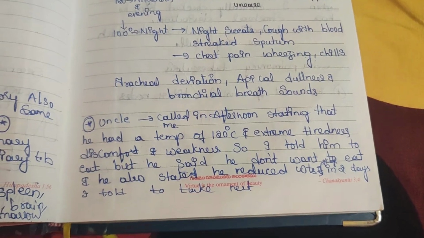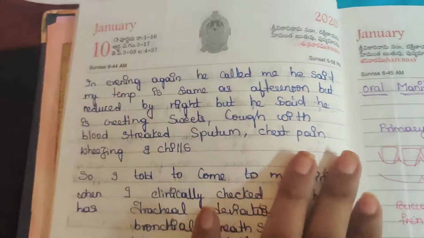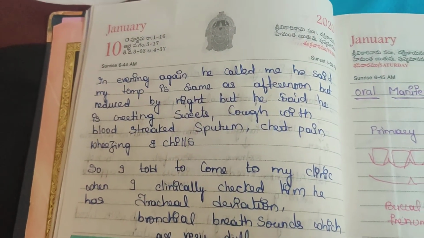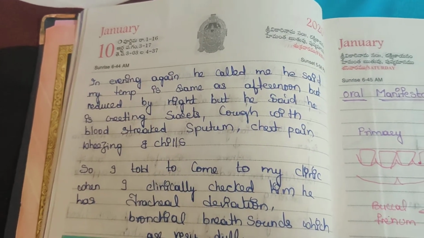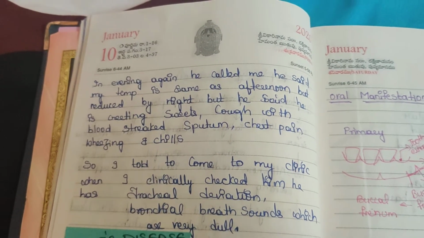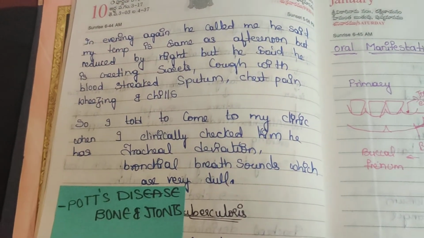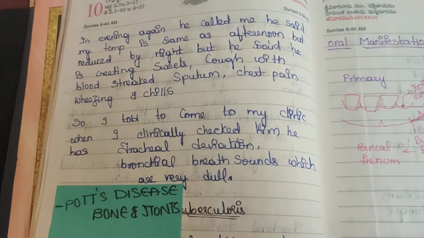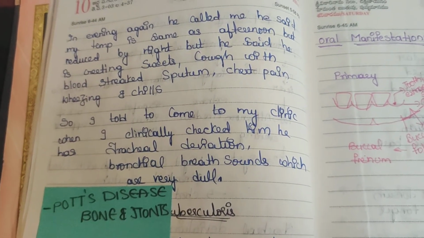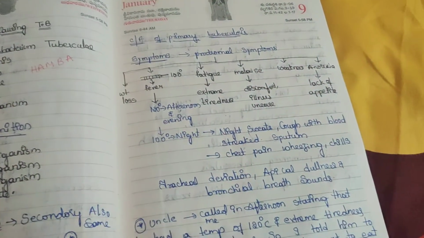I told him to take rest. Again at night, he called me and said that his temperature was the same as in the afternoon but reduced by night. But he said that he was getting night sweats, cough with blood-stained sputum, chest pain, wheezing and chills. So I told him to come to my clinic. When I clinically checked him, he had tracheal deviation and bronchial breath sounds which were very dull. So remember this story so that you can write all the symptoms.